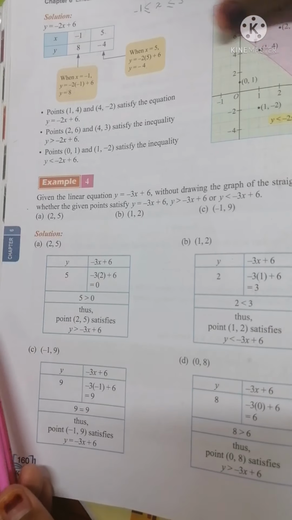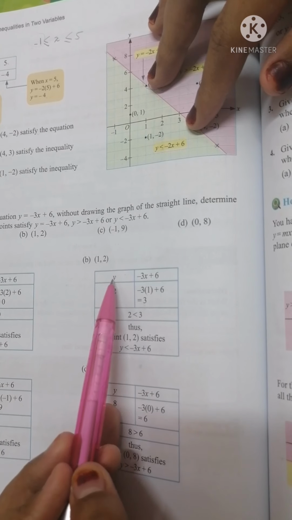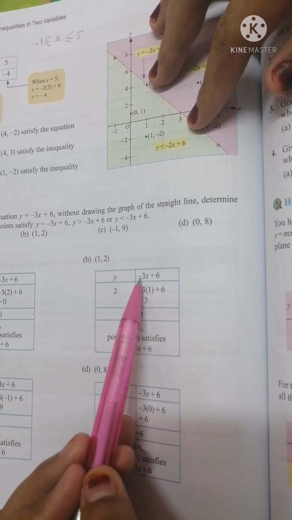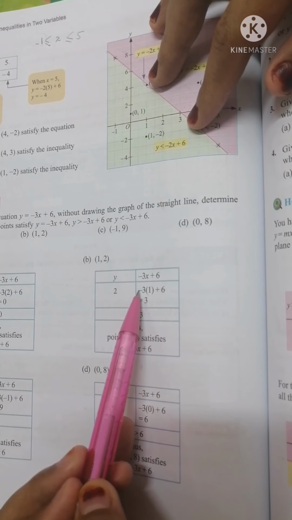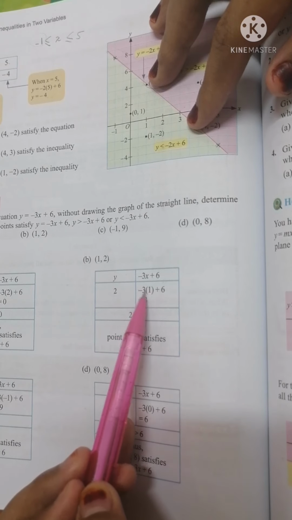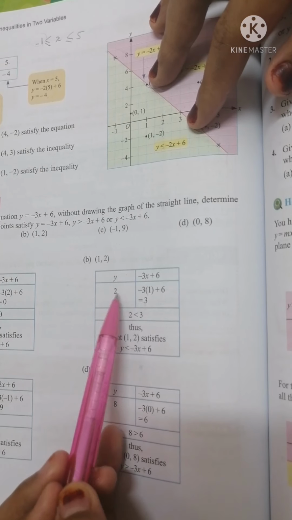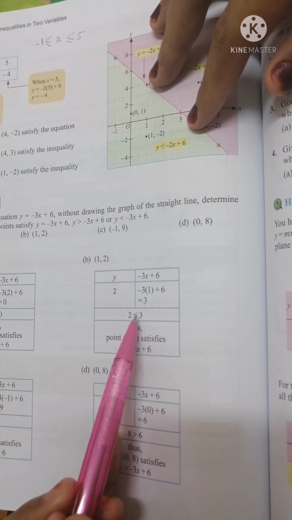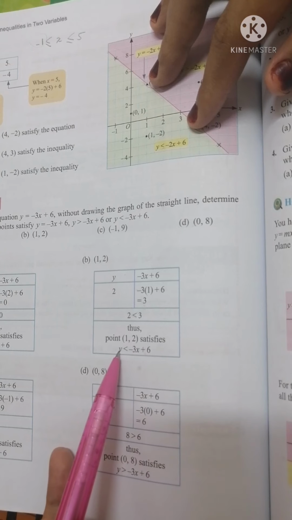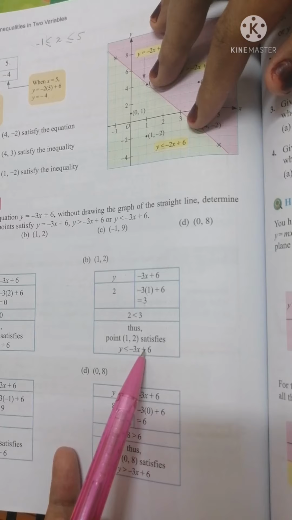Okay, now look at B, which is (1, 2). For (1, 2), y, negative 3x plus 6. The value of y is 2. Now for the value of negative 3x plus 6, you substitute the value of x into this equation, which is negative 3 in bracket 1 plus 6. So you will get the answer 3. So 2 is less than 3. Now we know that (1, 2) satisfies the linear inequality of y less than negative 3x plus 6.